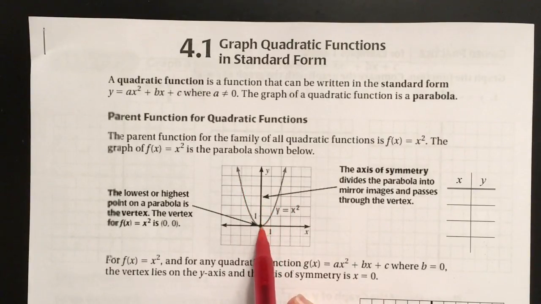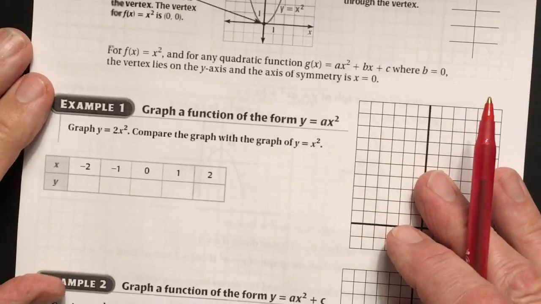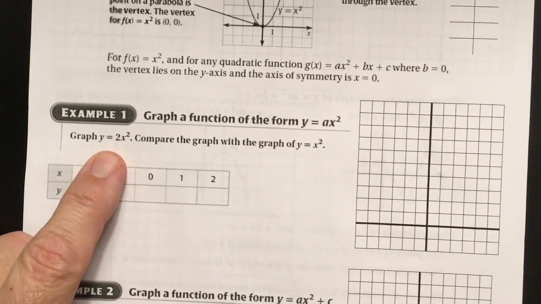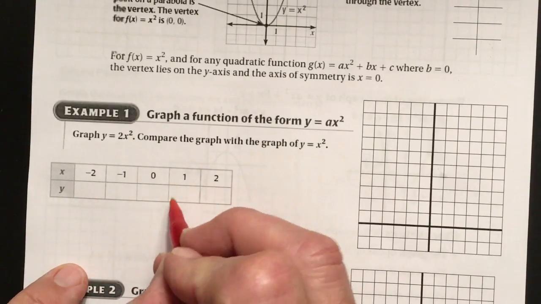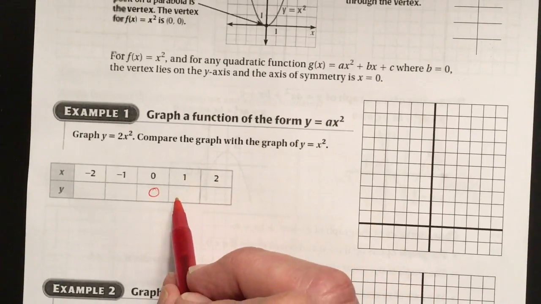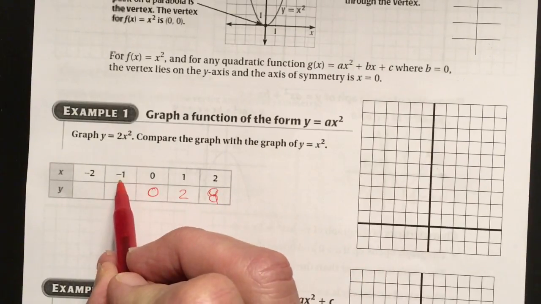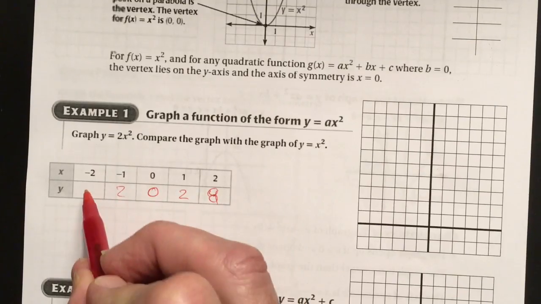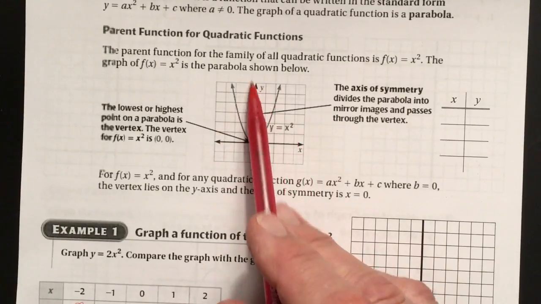And the parent function has a vertex right at the origin and builds up going positive x and negative x. So again, putting some values in, for example, y equals 2x squared. I like to always do the 0 first, it's easiest, you can kind of see where things start. And then go positive next, so that's going to be 2 and 8. And the negative becomes positive when it's squared, and 2 and 8. And a parabola will always mirror itself around an axis of symmetry, the center.